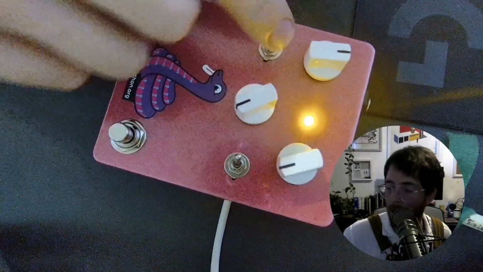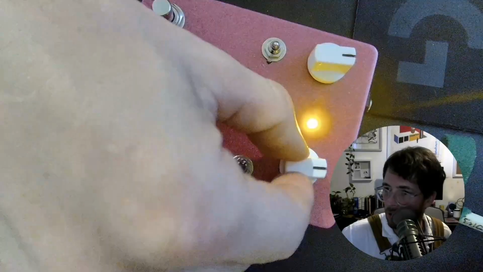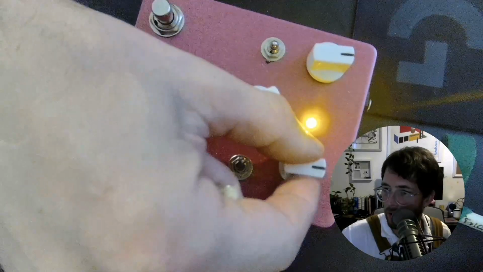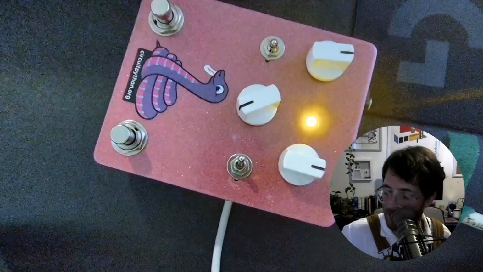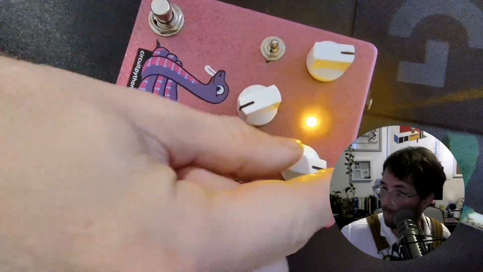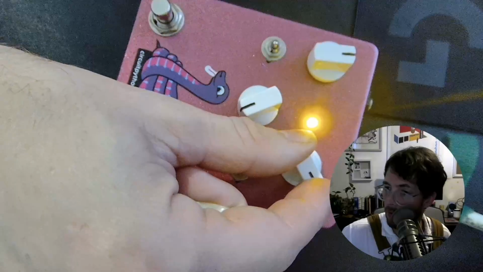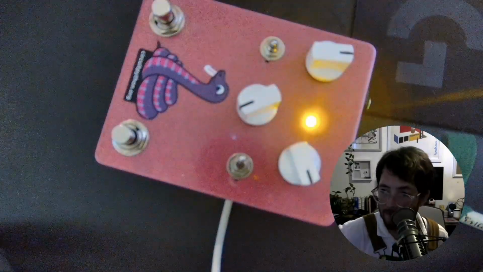Okay, let's keep the chromatic mode on and let's try to find the 5th. So this is the root, right? Let's go up 5 steps to find the 5th. That's 5.